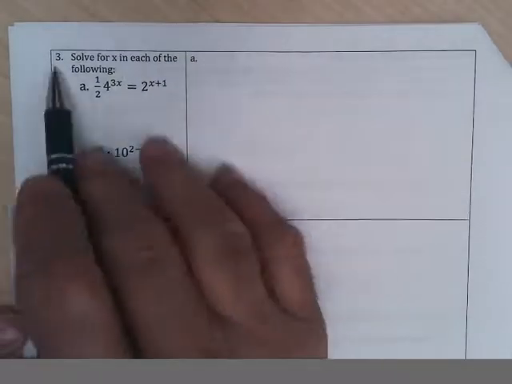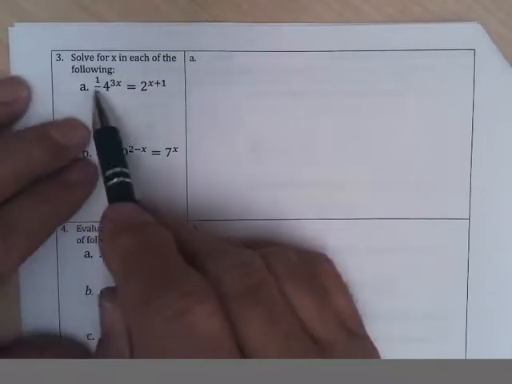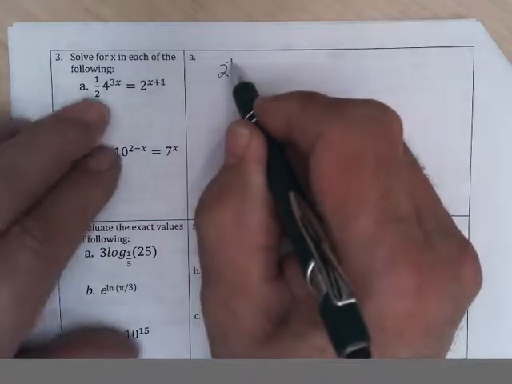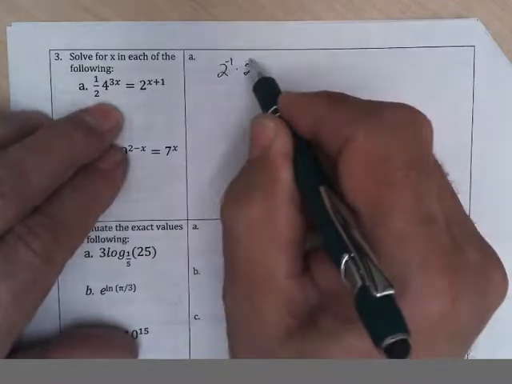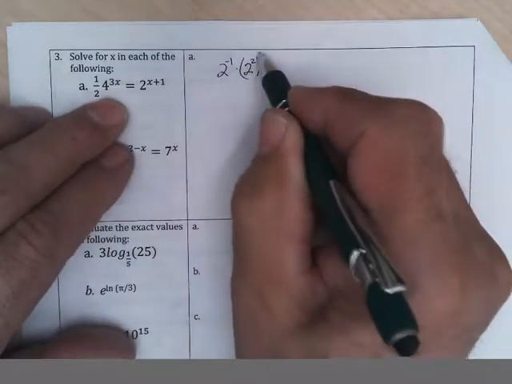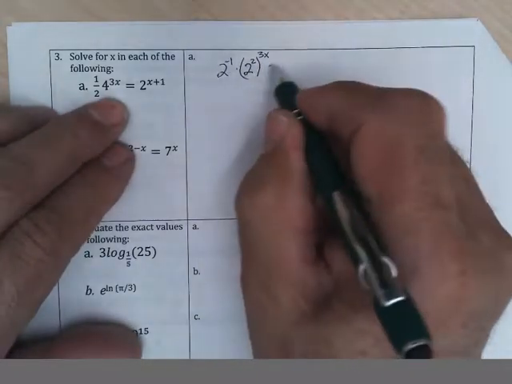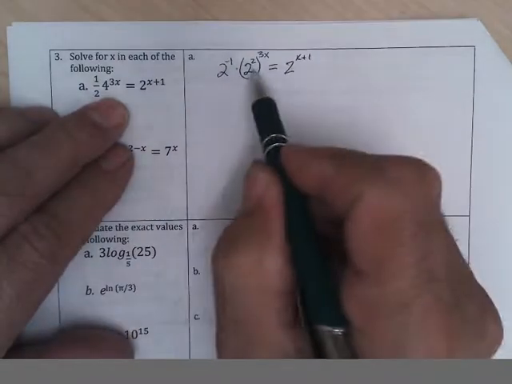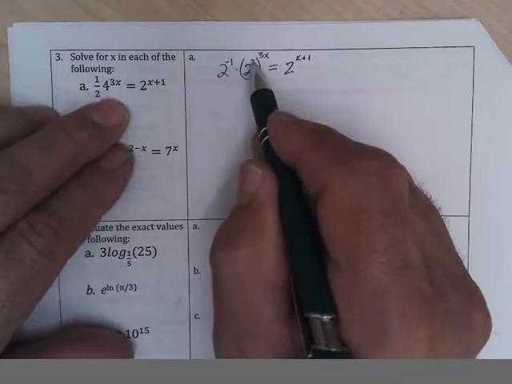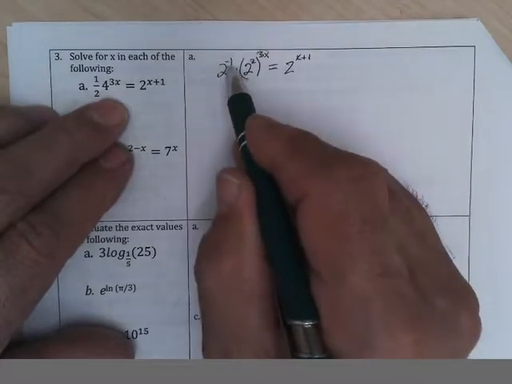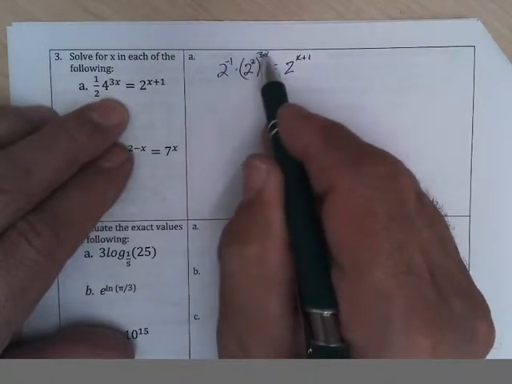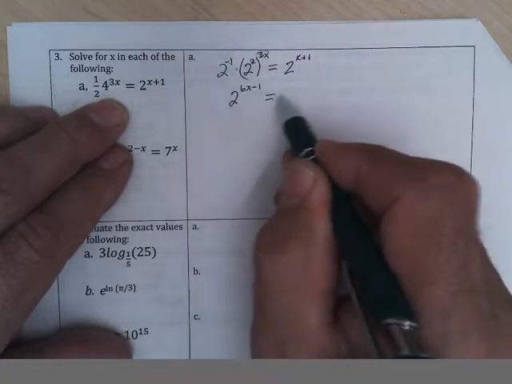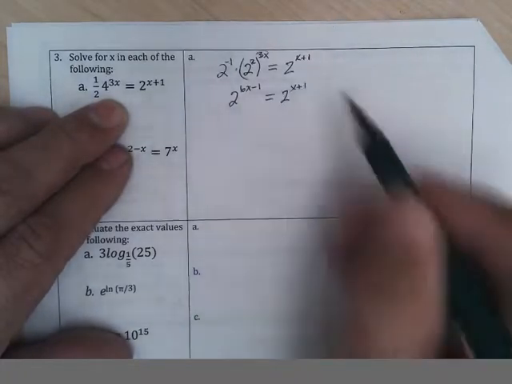Okay, page 2, number 3. So this looks like it has a base of 2. So this is 2 to the negative 1 times 2 squared to the 3x equals 2 to the x plus 1. So over here, multiply these, we get 6x, and when we multiply, we add, so we get 2 to the 6x minus 1 equals 2 to the x plus 1.